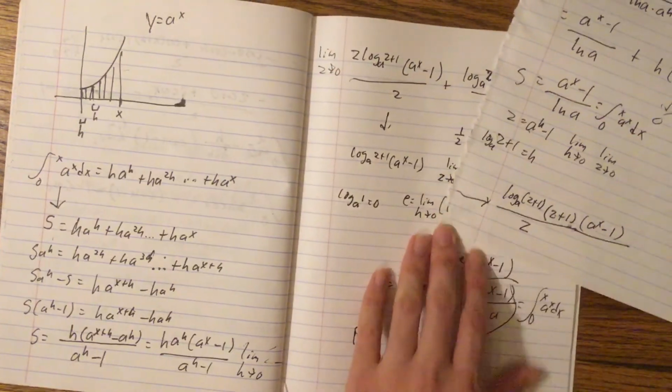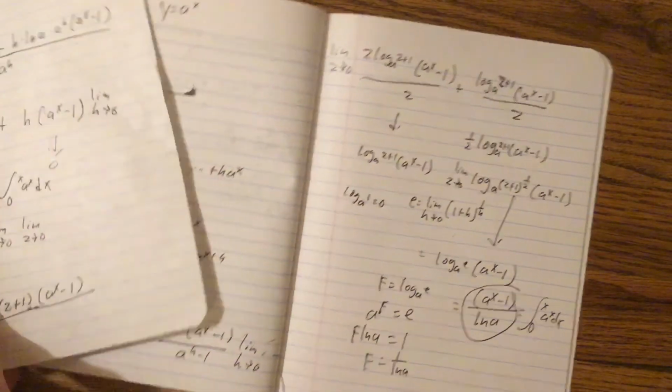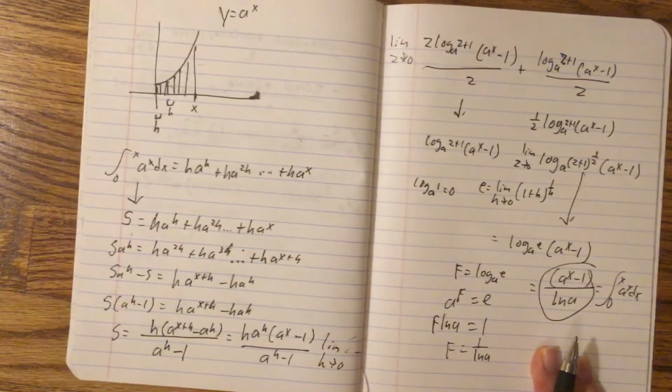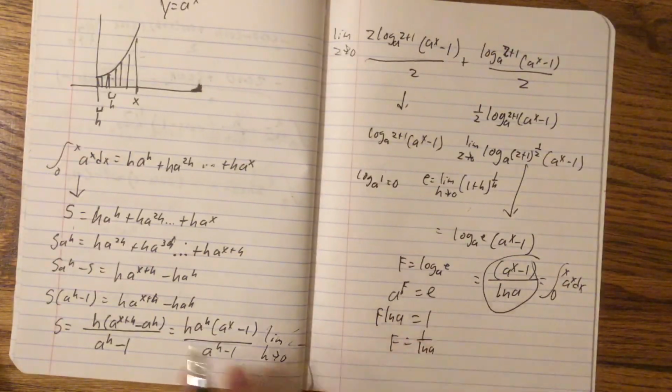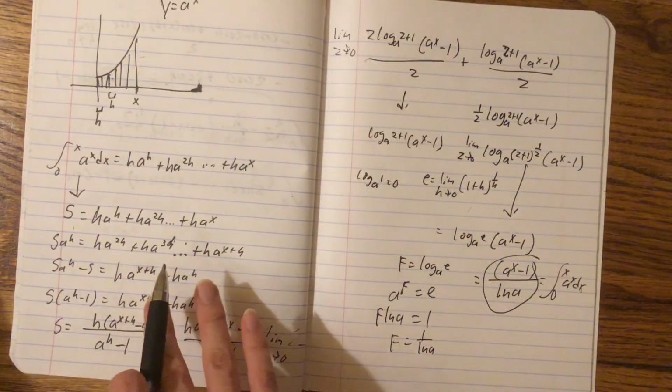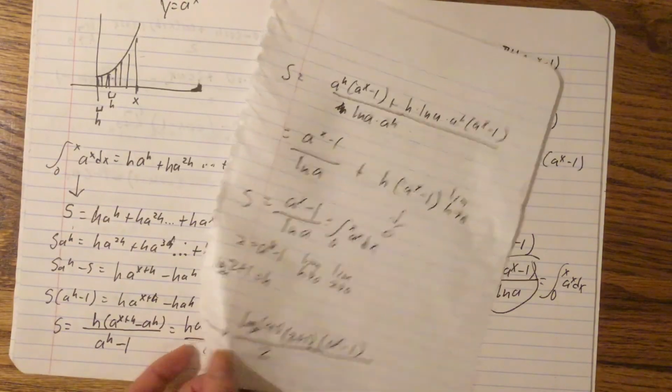So here's the proof. So this is looking like the proof for geometric series. And yeah, thank you.